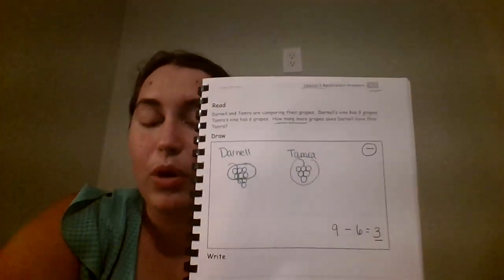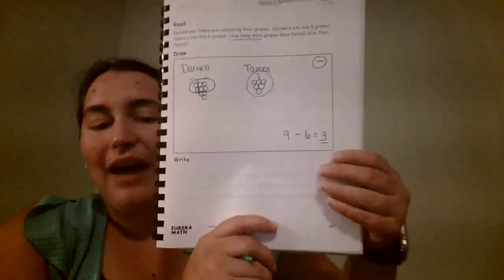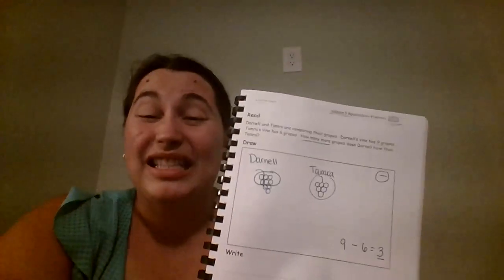The second part of this word problem is to write. So not only do we need to have a picture and have a number sentence, we need to have a statement. That's a sentence with words. We need to have a statement. So first thing we're going to say is we need to figure out who we're comparing to. We're saying Darnell. And Darnell has, and then we need to put the number of grapes, blank more grapes than Tamara. And then here you need to write which number? 3, because he has 3 more grapes.